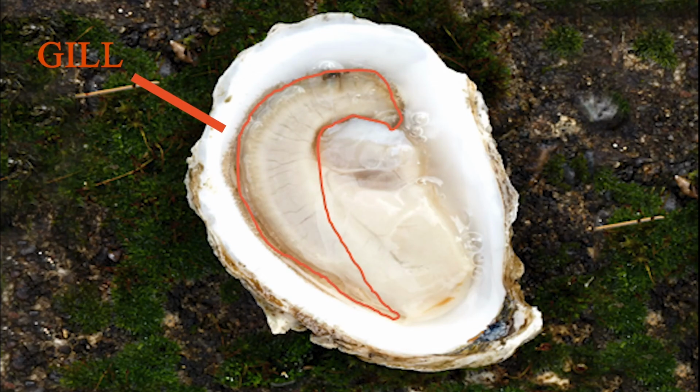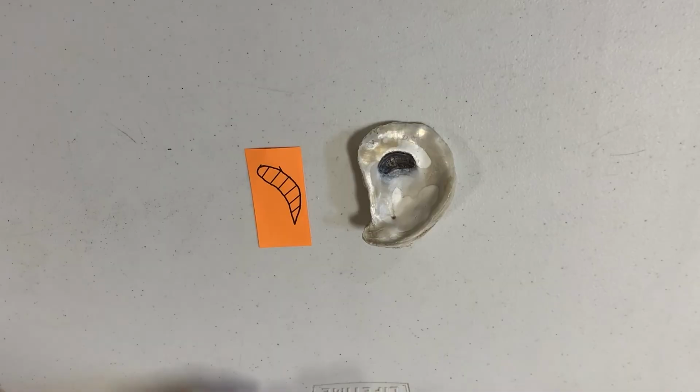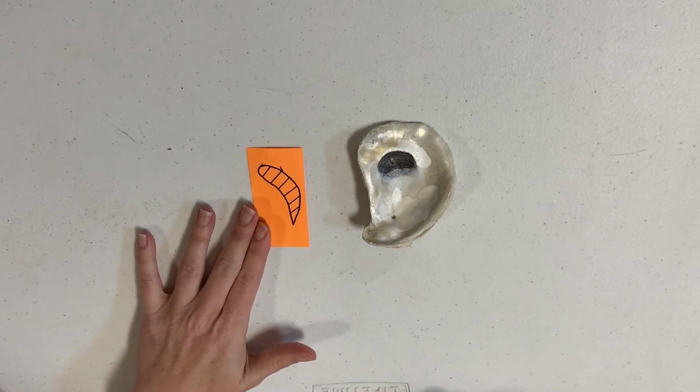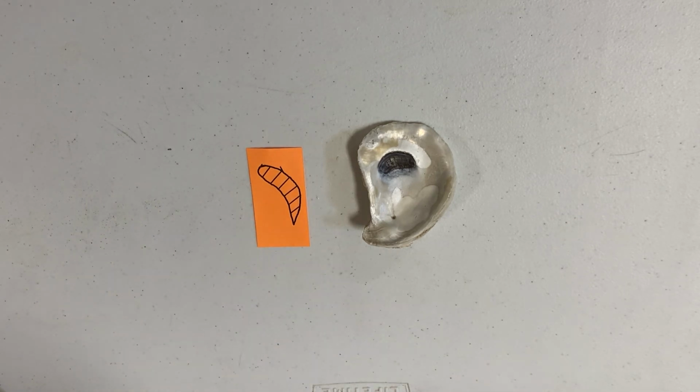We are first going to look at the gill. The gill is the first part that water flows through. From the water, the gill absorbs oxygen that the oyster needs to live. The gill is represented by the orange sheet of paper. You will need to cut it out.